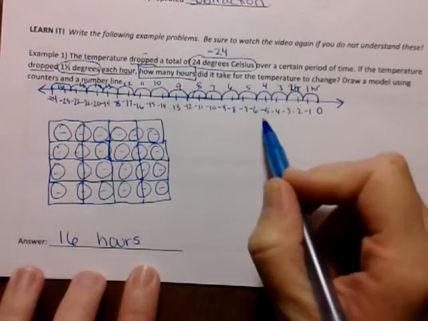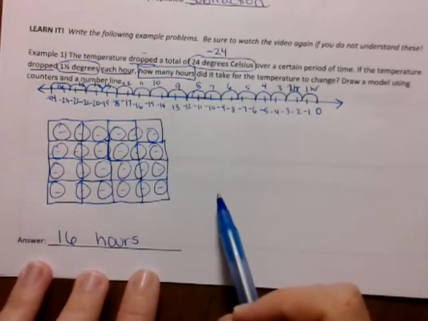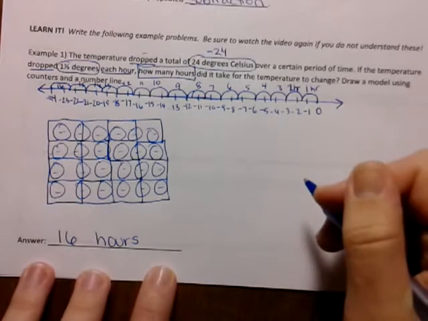Now, this works quickly and easily if you have a small number, but if you have a larger number, it's going to get a lot harder.